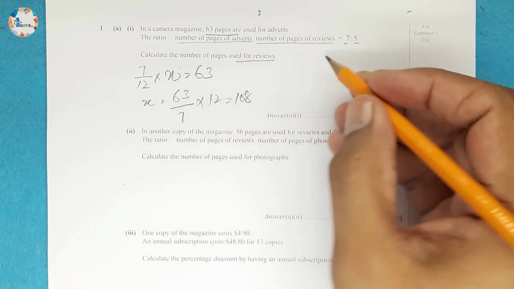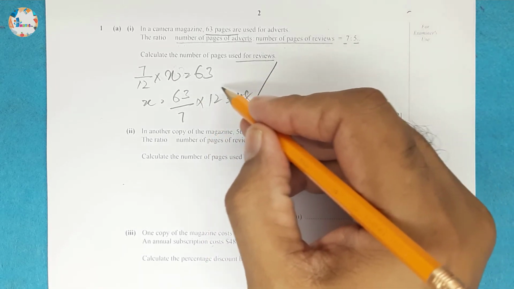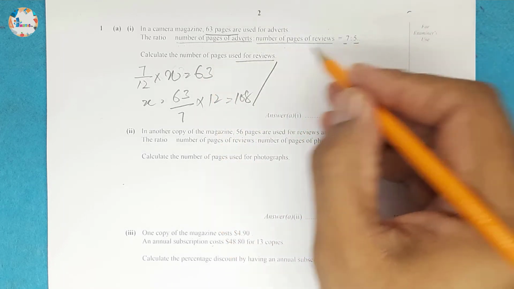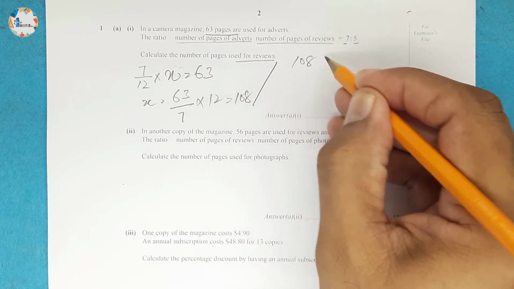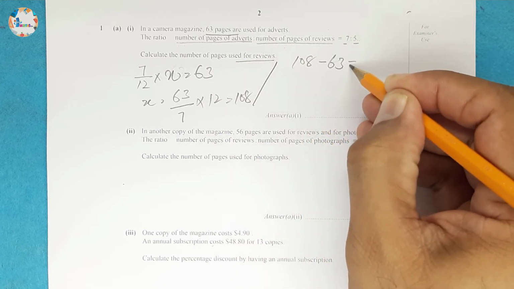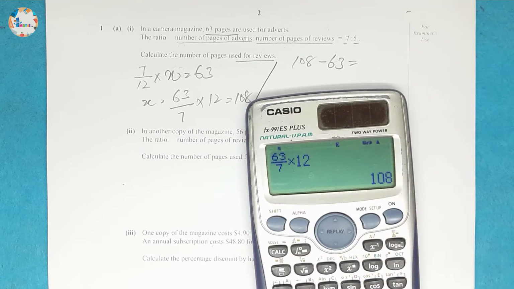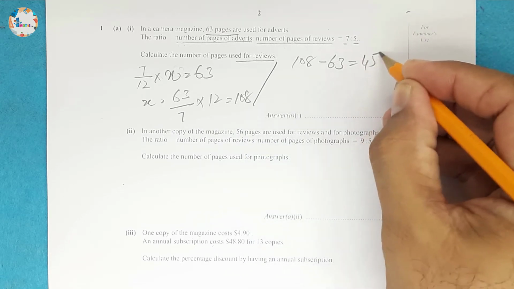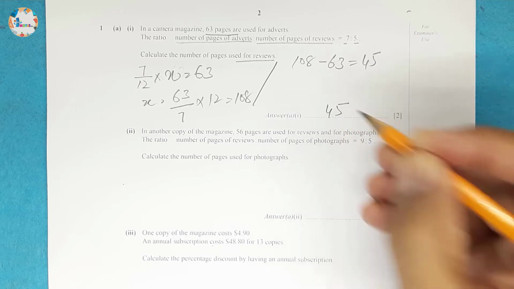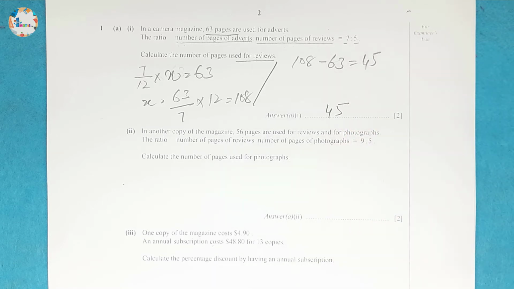So out of 108, we have to check for the reviews. 63 are for adverts, so 108 minus 63 is equal to 45. So 45 pages will be for reviews. This is what we got.